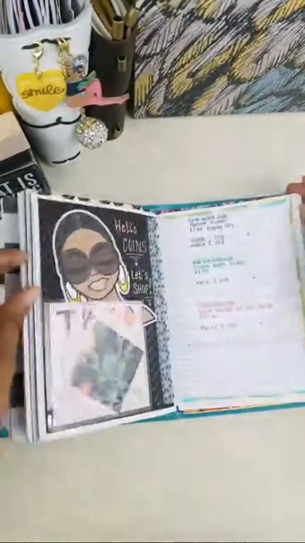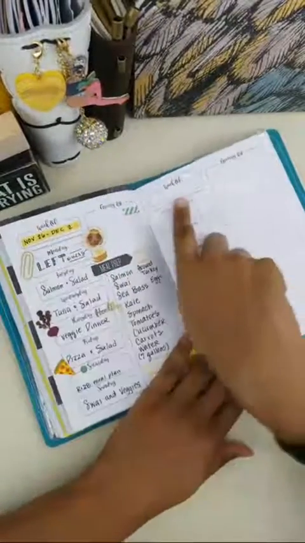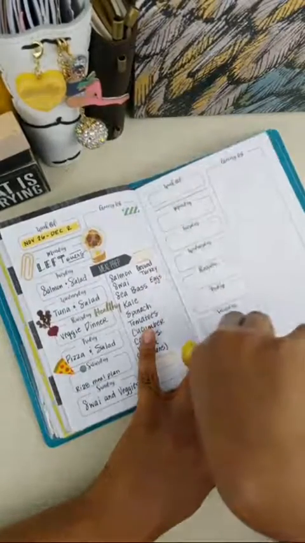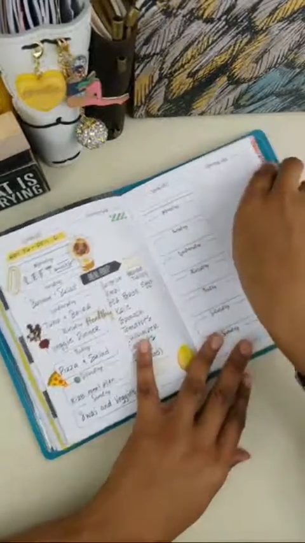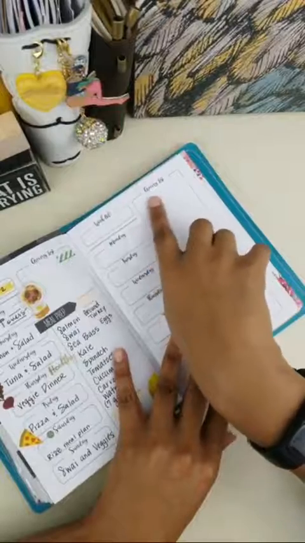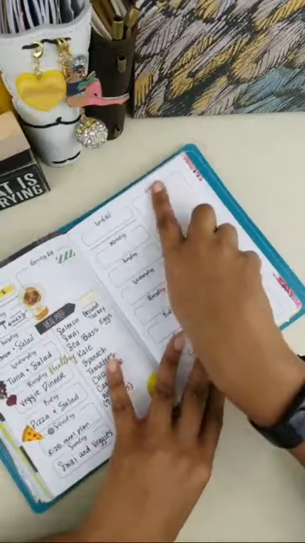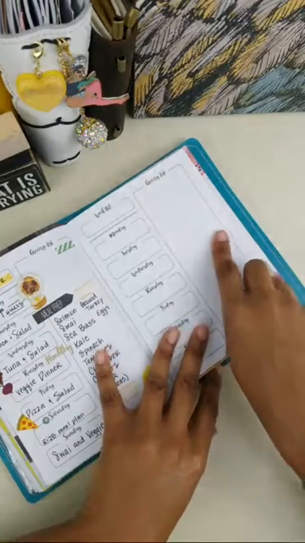Okay, so let's see. Did I show y'all all the inserts? Again, there's another insert I have to try. I just have to print it back out. And so I like this page. I just haven't done anything else with it. This is a meal prep page. And it gives you a grocery list. But sometimes I feel like grocery lists all over are redundant. So I kind of think with this, I could kind of write like how my eating went.